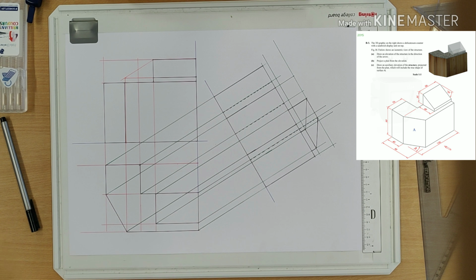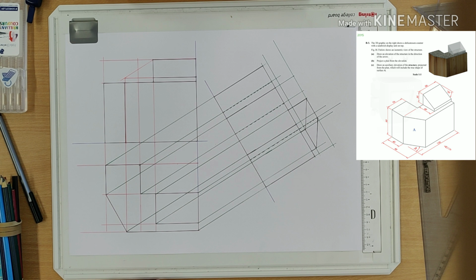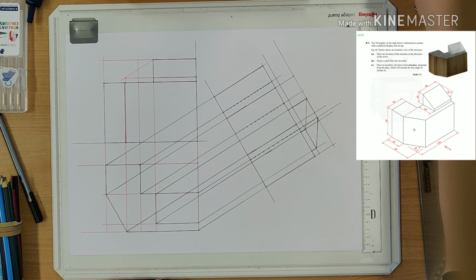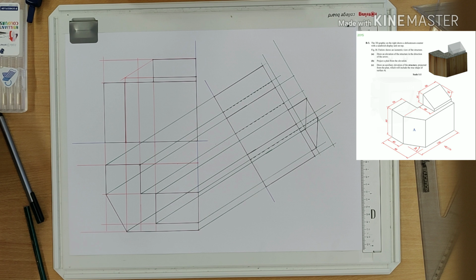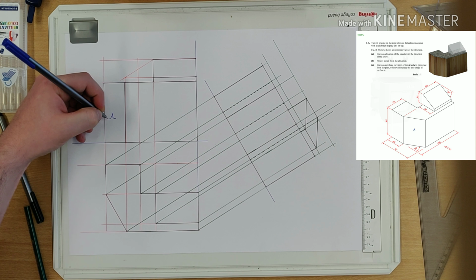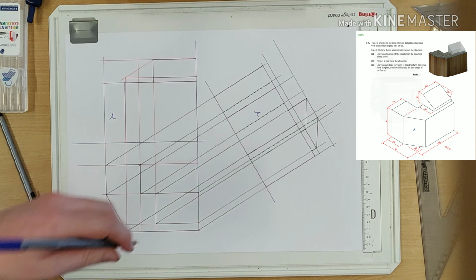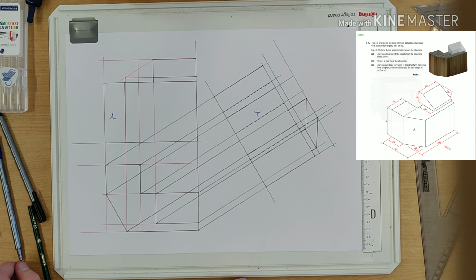That is our auxiliary elevation complete. And for the last step, I'm just going to colour in some of the shapes that appear in both our auxiliary and our elevation and our plan, just to make visualising the object that little bit easier. I'm first going to start off by marking in what the question asked me for, which was surface A.